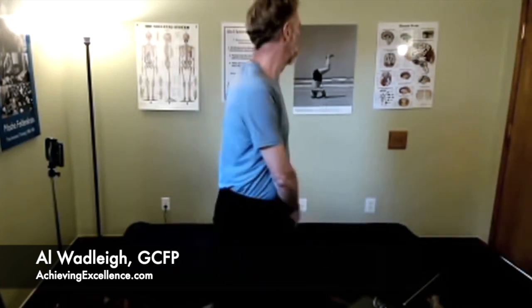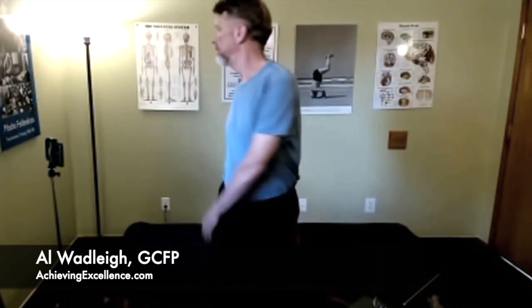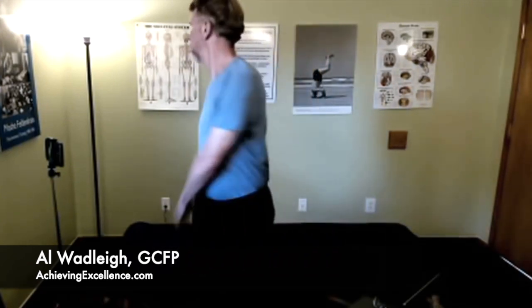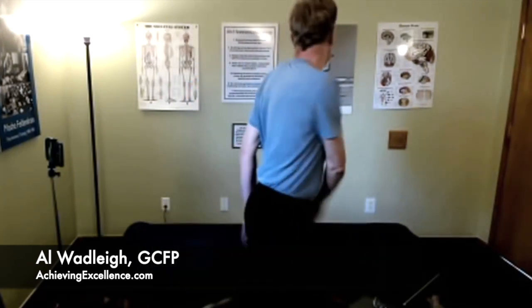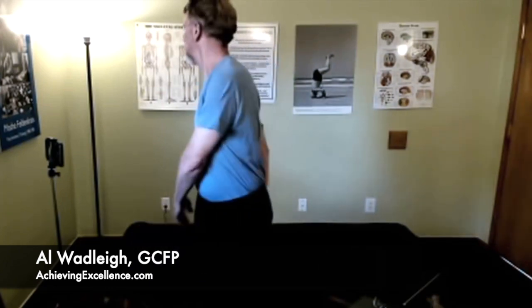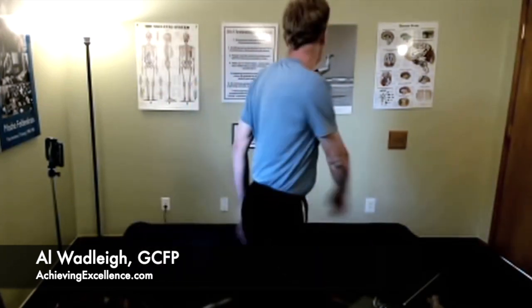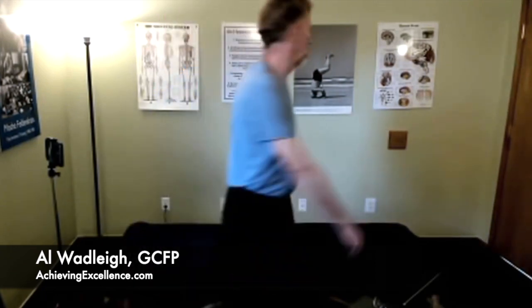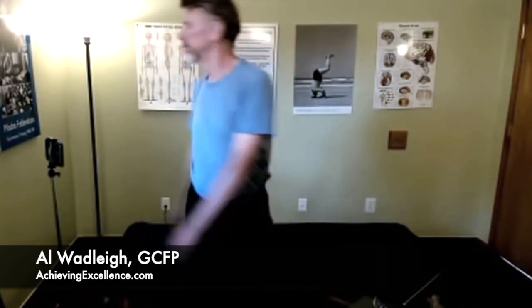Continue, and as you turn to the left, let the right heel lift. And as you turn to the right, let the left heel lift. And that's it. Continue a few more times, and then let that go.